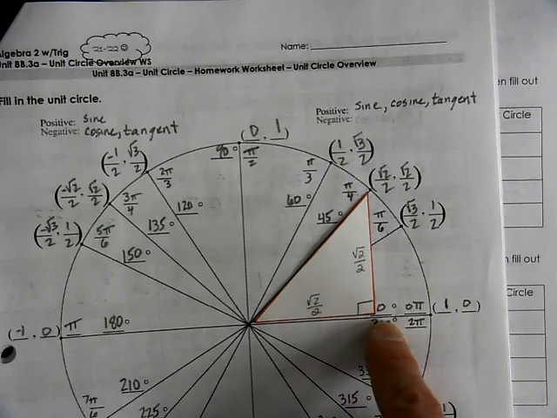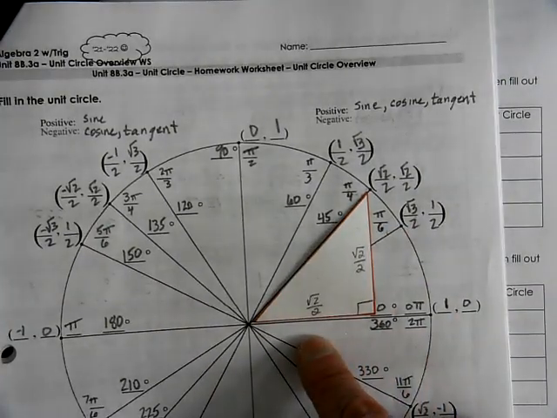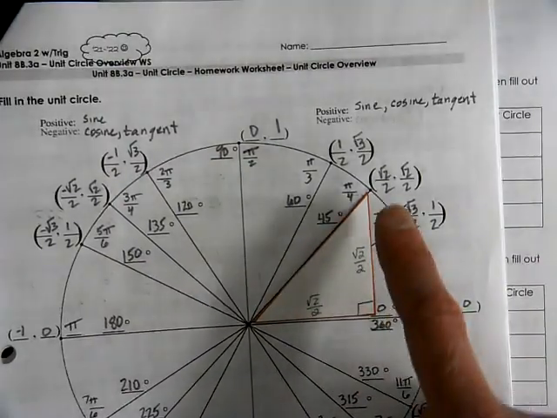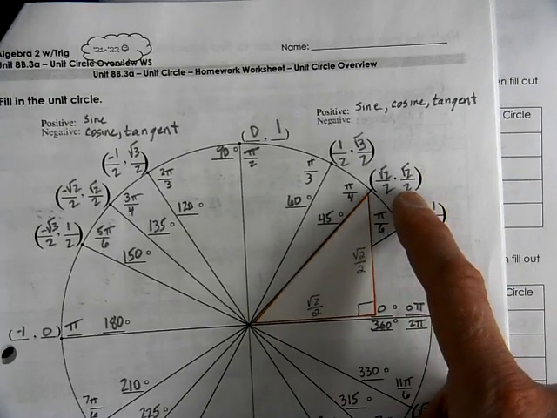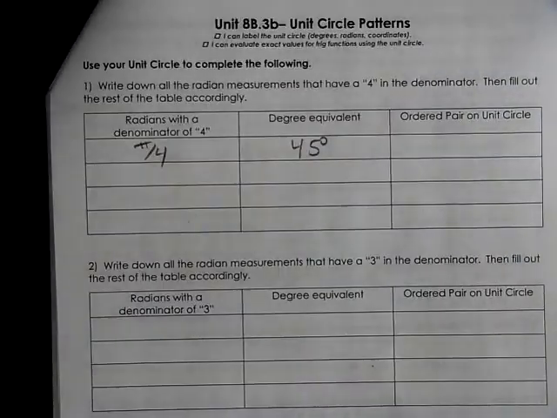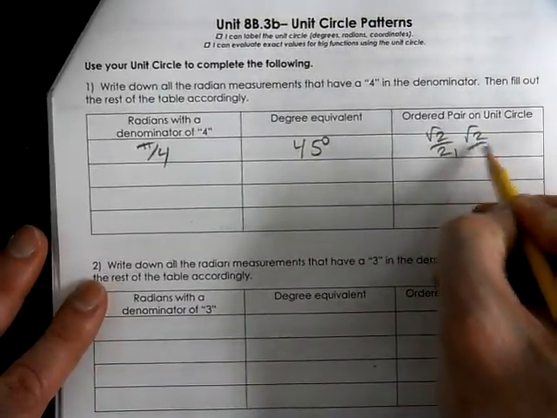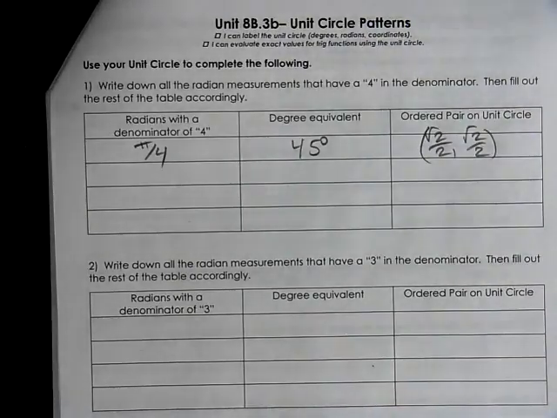So your x and your y are exactly the same, because it's a 45, 45, 90 triangle. Legs are congruent. They're both going to be root 2 over 2 for x and y. So your ordered pair is root 2 over 2, root 2 over 2. That's going to be true for any 45, 45, 90 triangle.